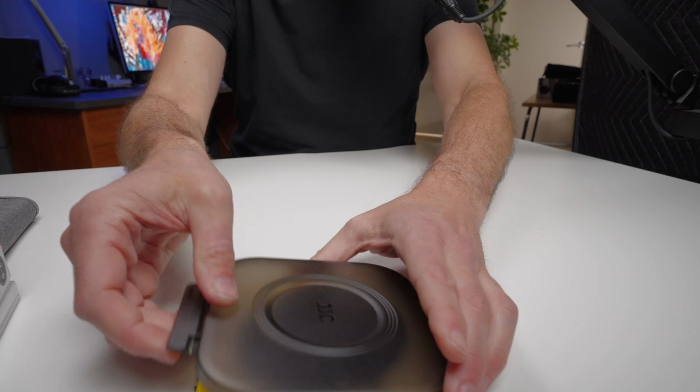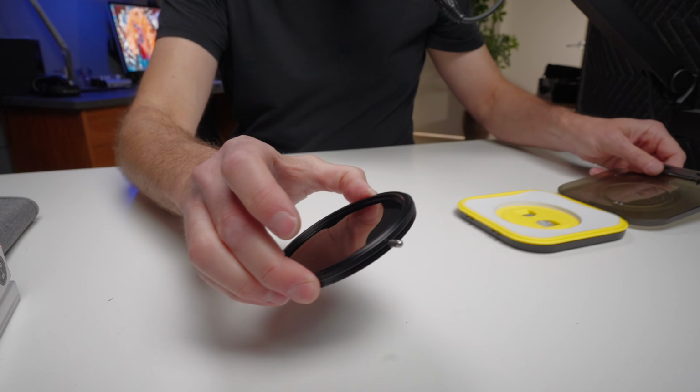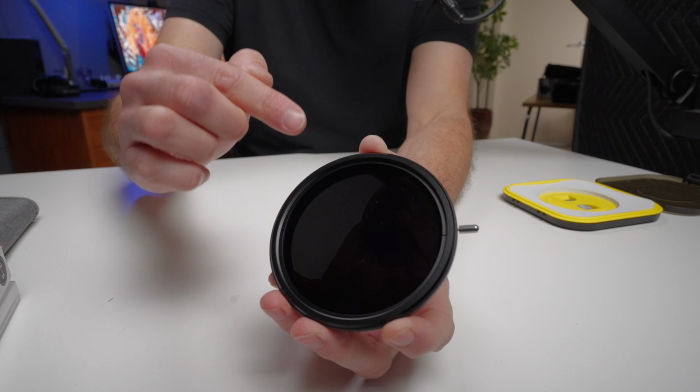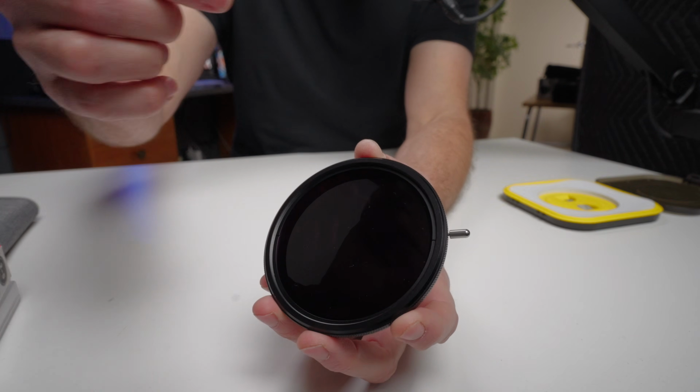Now, one of my top budget recommendations is this JJC True Color system. Now, it comes with a carrying case. It also comes with a lens cap, which I don't have here on the table. But the real killer feature of this system is the fact that it is a 1:5 and a 6:9.